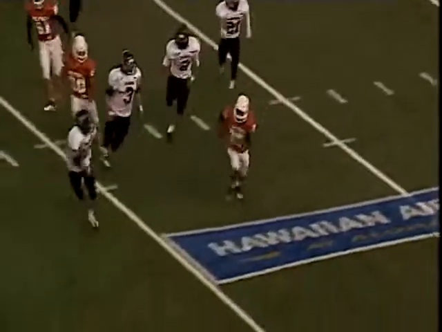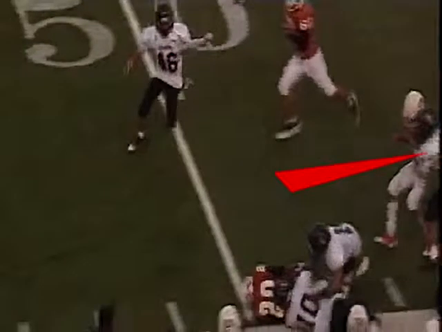Now, let's go ahead and concentrate on the illegal block in the back, and here's the setup for it. You can see that the player in the orange pants is on the outside of the pursuit angle of the guy who's pursuing the ball carrier. So when he hits him in the back, it is an illegal block in the back.